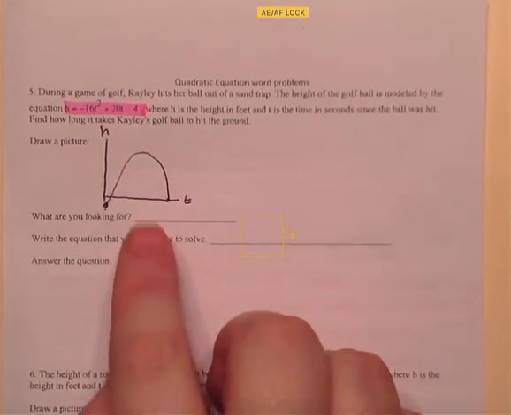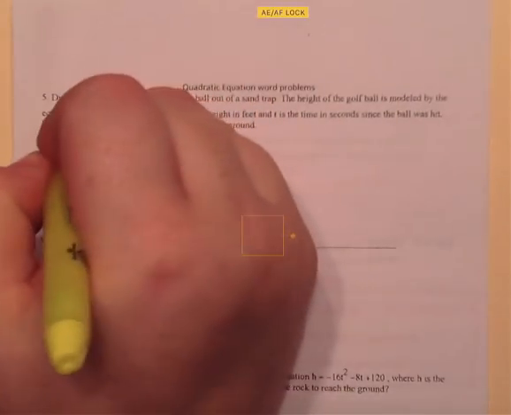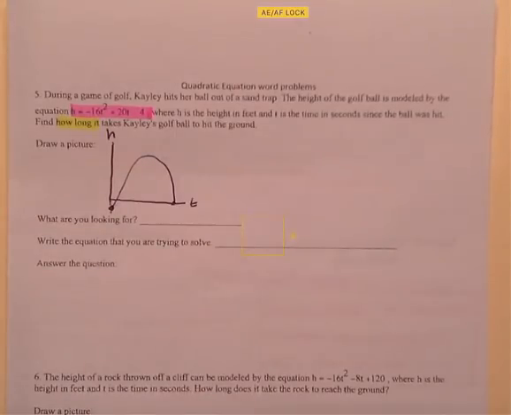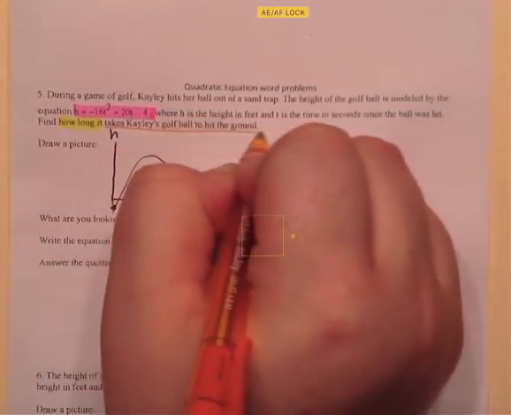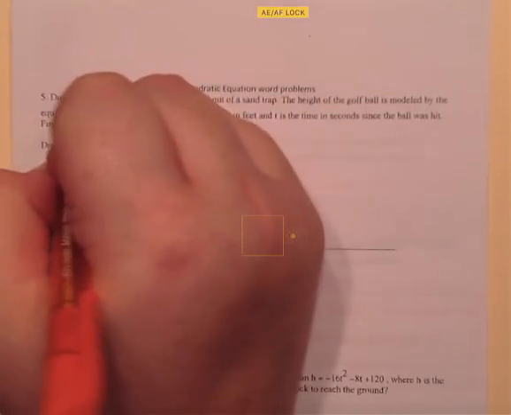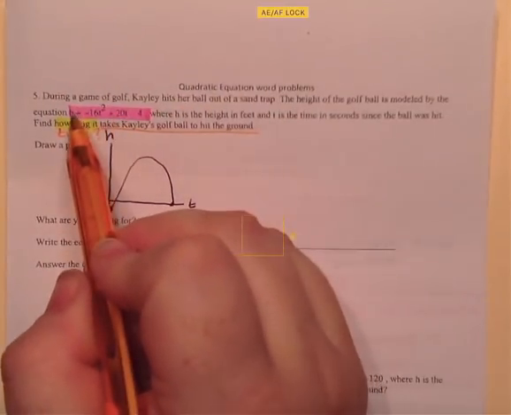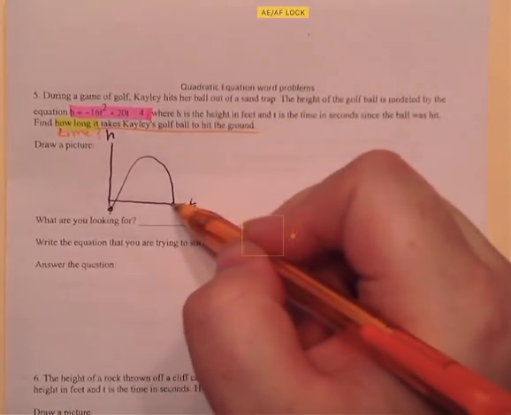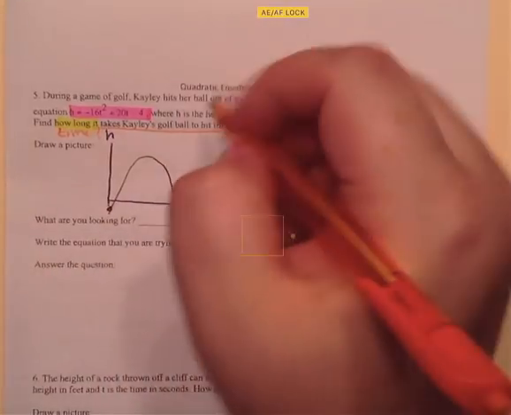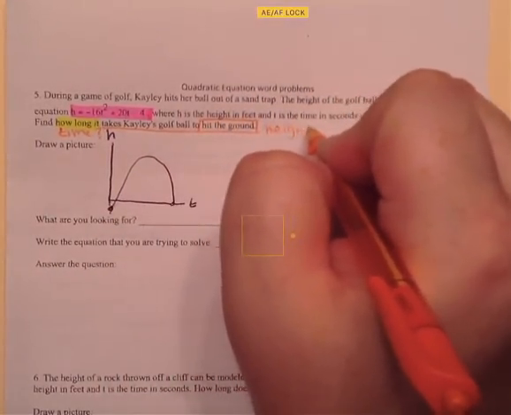So what is the question? What are we looking for? Find how long it takes Kaylee's golf ball to hit the ground. How long means we need to know our time. So we need to know t; we don't have t, we should have h. Hit the ground: the ground is when your height should be 0. Ground level is your 0. So hit the ground is height equals 0.